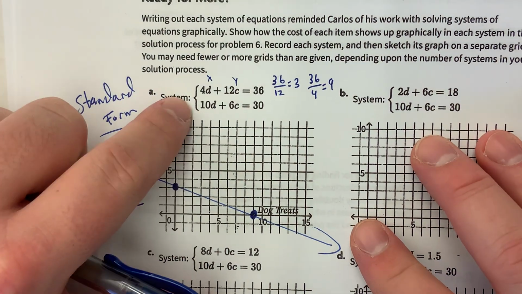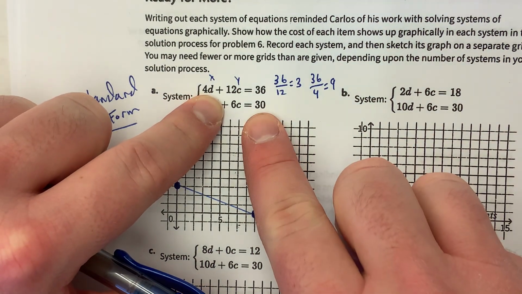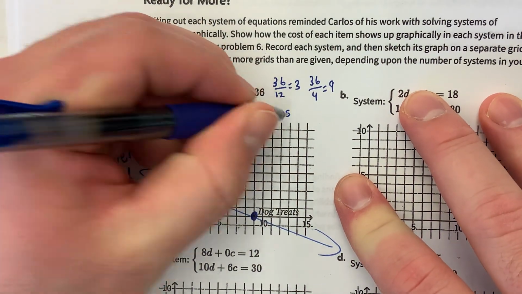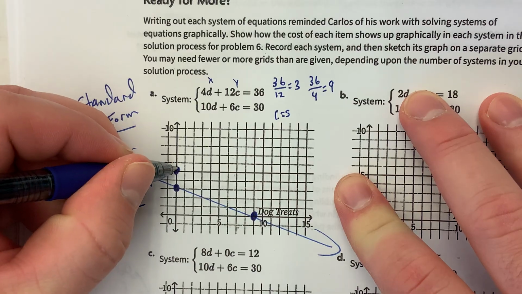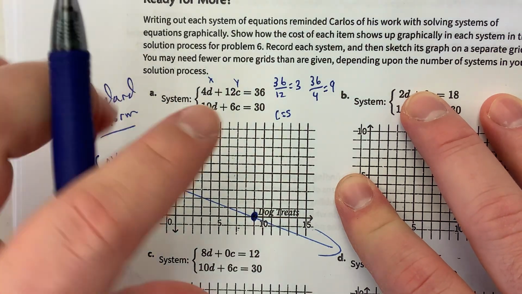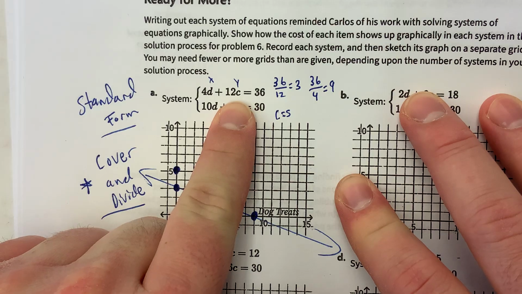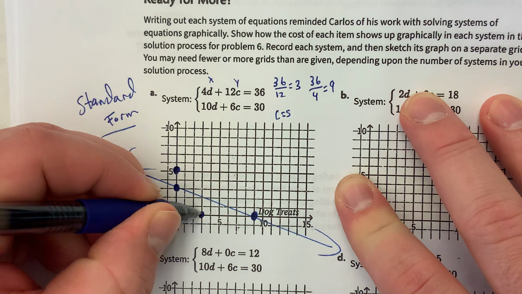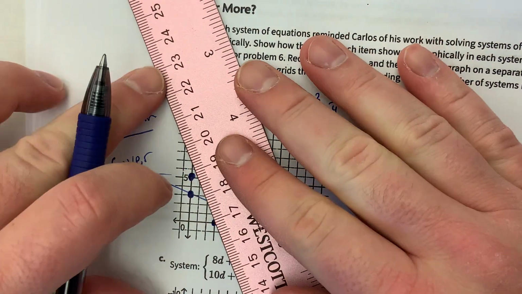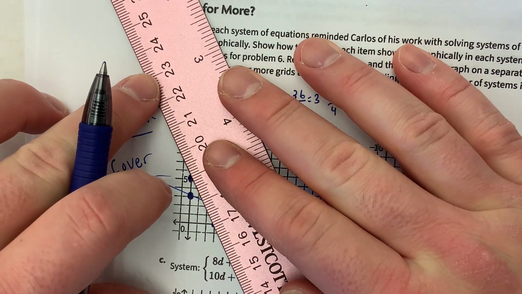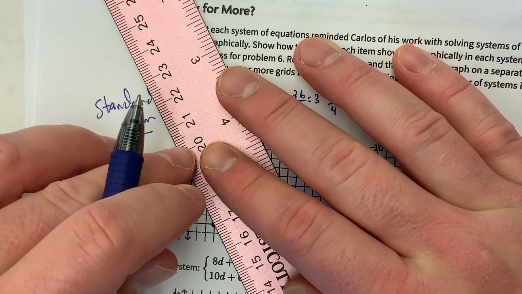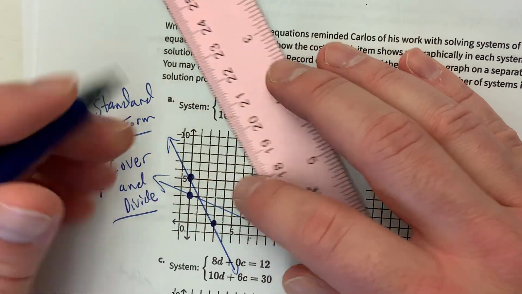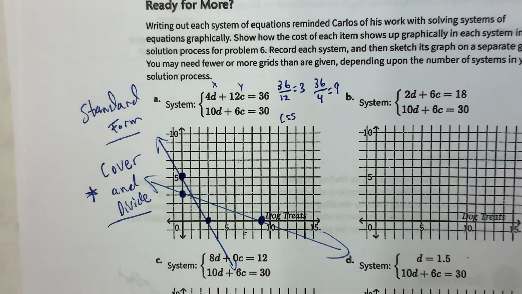Okay, let's try it. Cover, divide 30 divided by 6. That's 5. So C is 5. Go to 5 and put a dot at C, okay? And then cover the C, divide 30 divided by 10. That's 3. Come over here to 3. Put a dot. And graph. And that one's done.